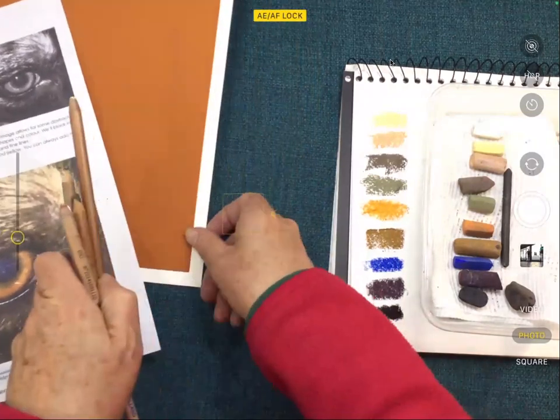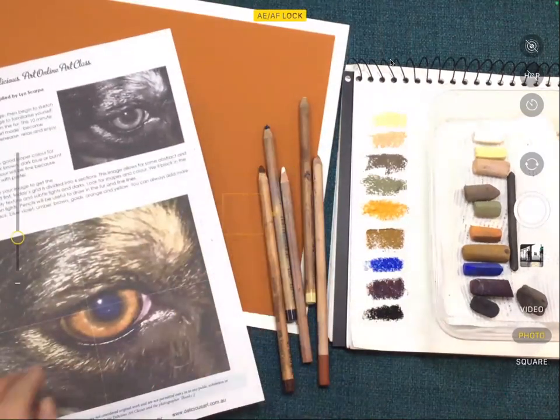So I shall leave all of those there so that you can get ready to do the next bit, which will be gridding up the page and then starting the drawing. So if you want to get on with that, you're welcome to do that. But we'll have a little 10-minute break and I'll come back and see you very soon.